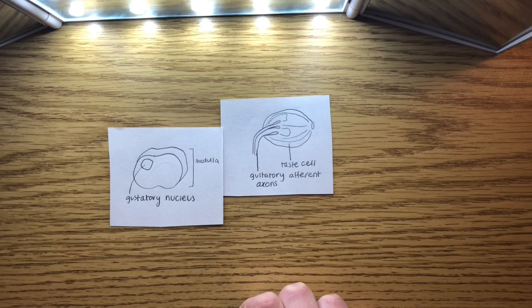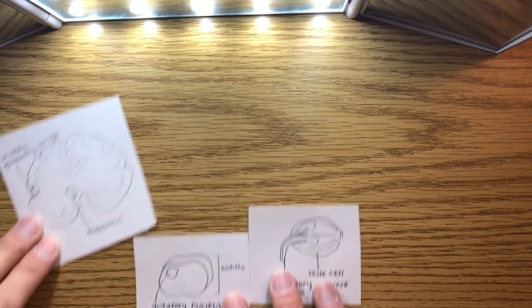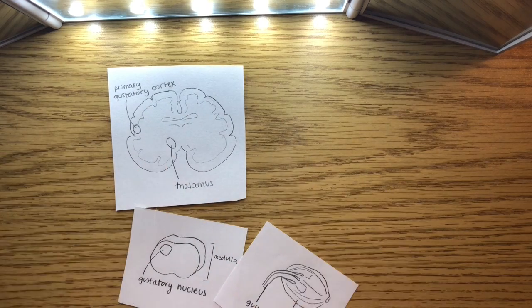A synapse occurs at the gustatory nucleus, activating the second order neurons. The second order neurons ascend to the thalamus, where the next synapse occurs. Finally, the third order neurons ascend to their destination of the primary gustatory cortex.